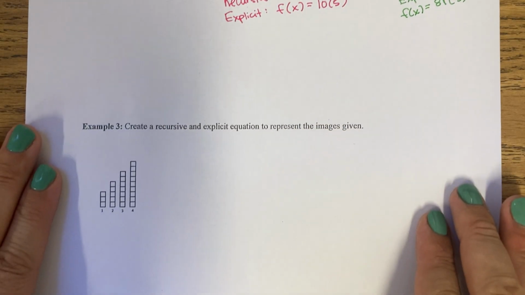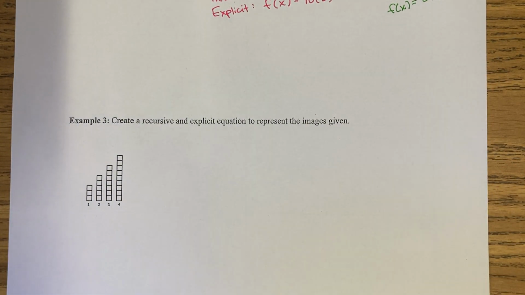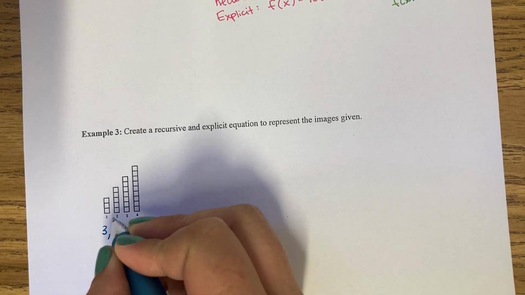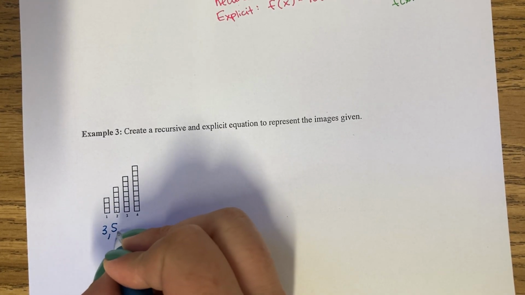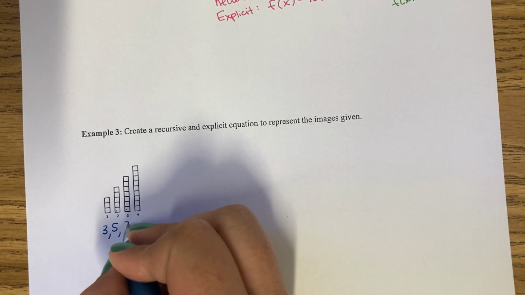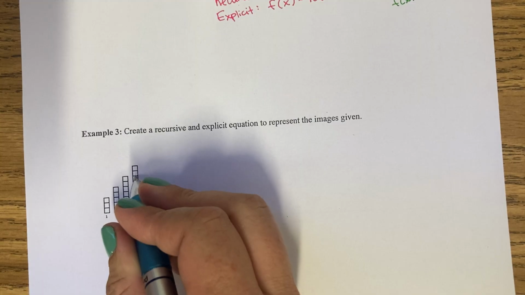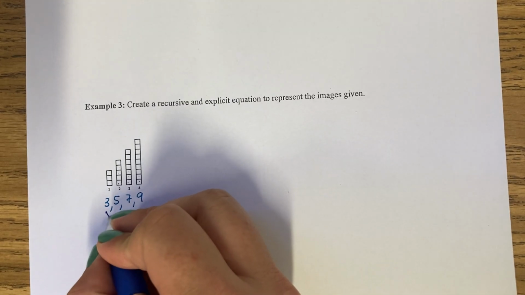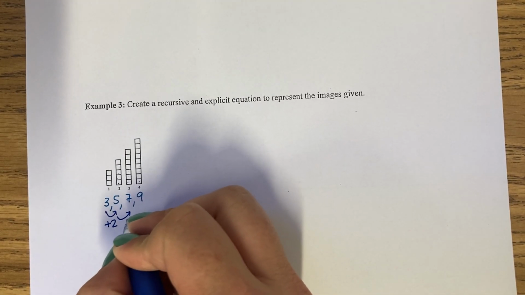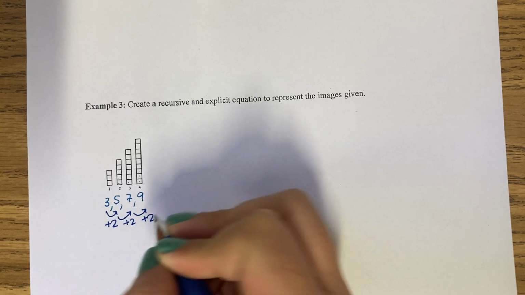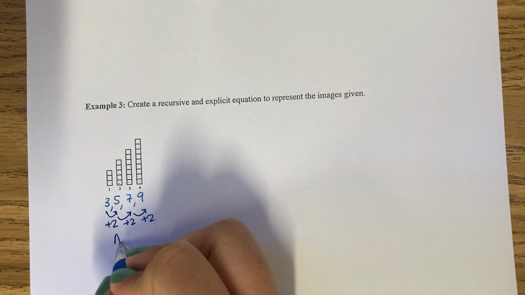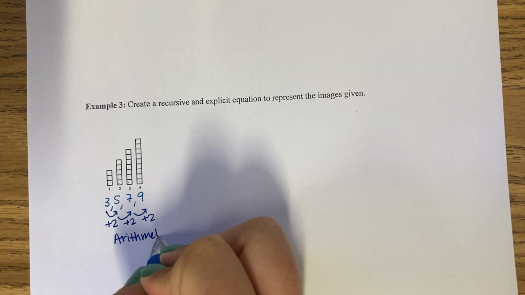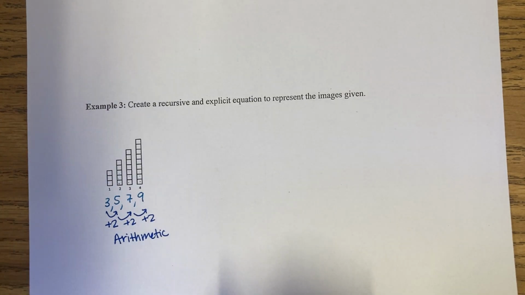Our last example, example 3, create a recursive and explicit equation to represent the image below. We have 3 blocks. 5 blocks. 7 blocks. 9 blocks. Okay, cool. That pattern is adding 2 each time. Based off of that, it is going to be arithmetic. It's going to make a line. It'll be linear.